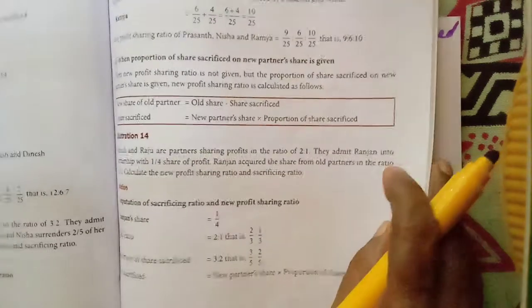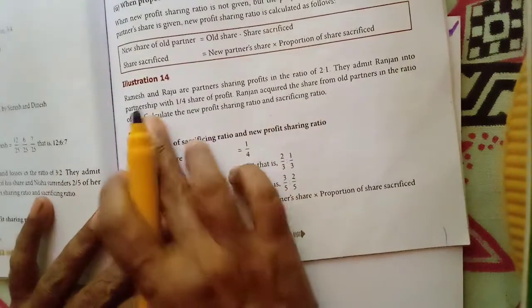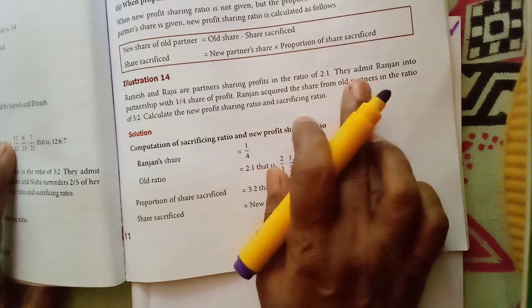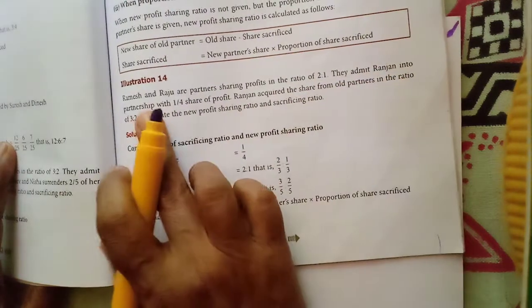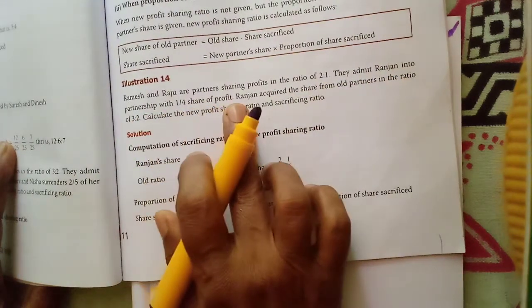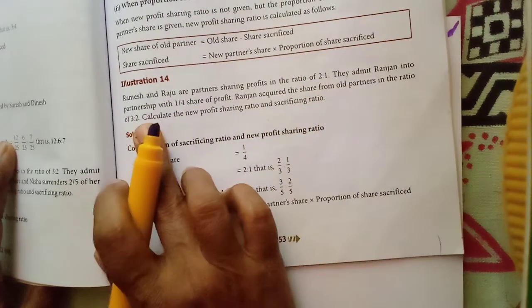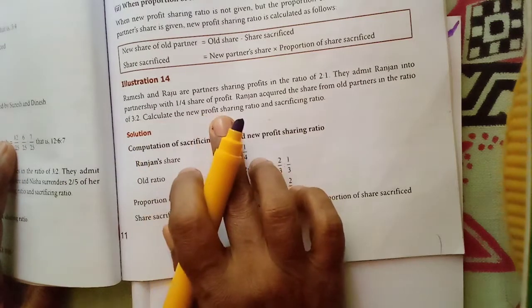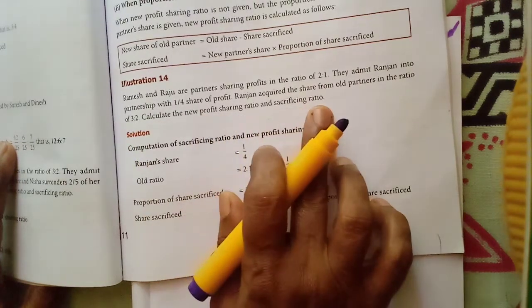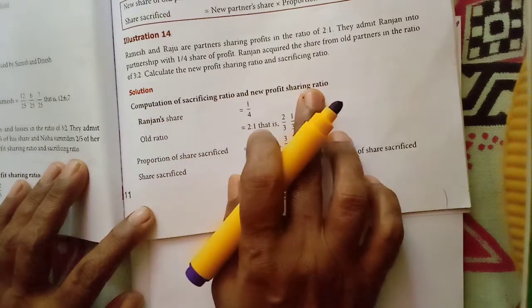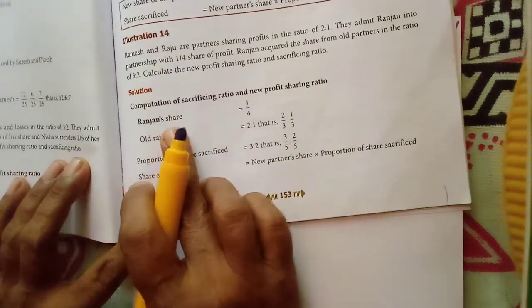we will see the illustration. Okay. See, Ramesh and Raju, partners sharing profits in the ratio of 2:1. They admit Ranjan into partnership with 1/4 share of profit. Ranjan acquired the share from old partners in the ratio of 3:2. Calculate the new profit sharing ratio and sacrificing ratio. Computation of sacrificing ratio and new profit sharing ratio.